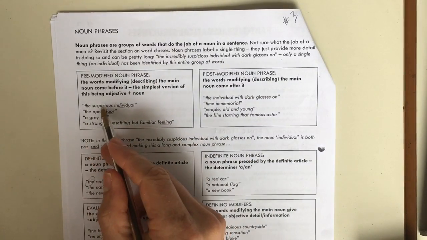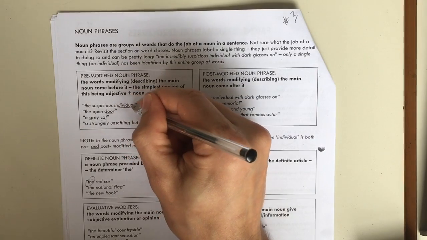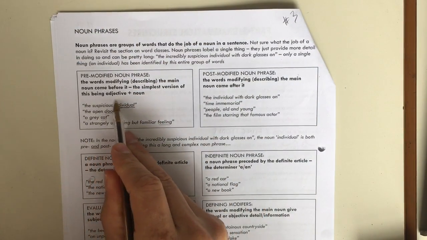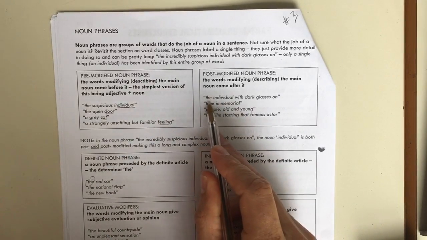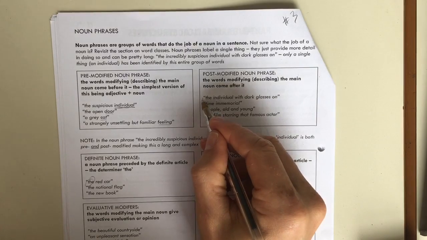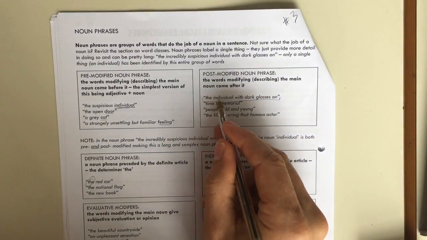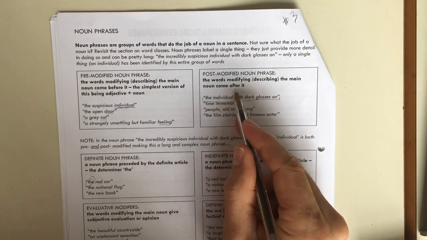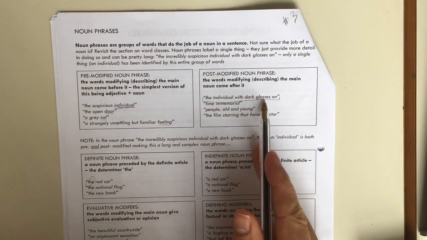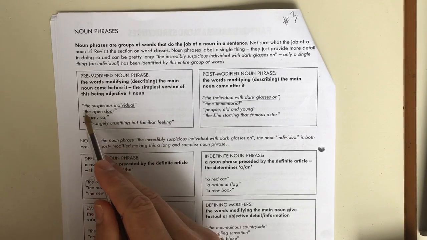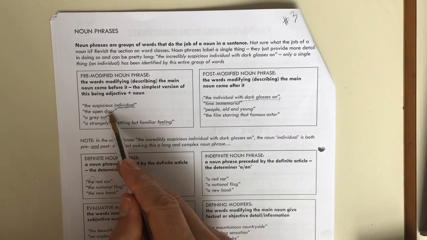So if I have a look at the suspicious individual, that's a noun phrase. The head word is a noun, individual, yeah. The suspicious is modifying that word there. And then we could have a post-modifying noun phrase here. We've still got an individual, the individual, yeah, okay. But the modifying phrase here is after it, so it's a post-modified noun phrase. The open door, yeah, okay. The open door, the open is modifying that word door, okay.